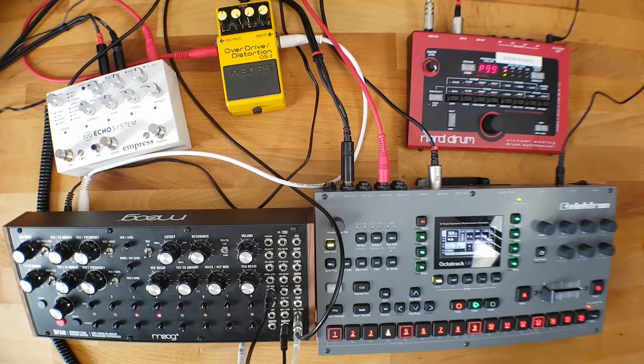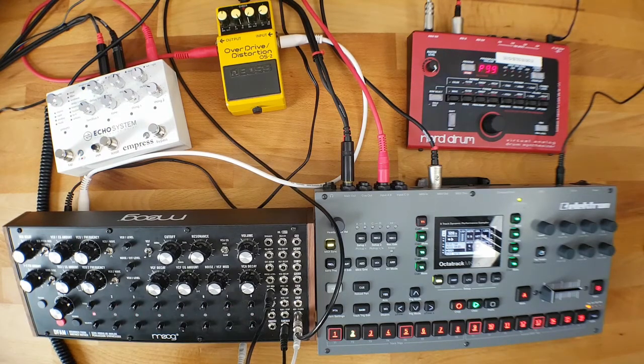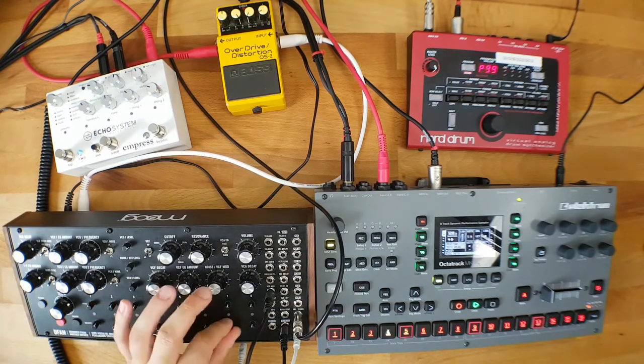So as you notice, you can only move the sequencer forward. You cannot skip any notes unless you, of course, turn the volume down all the way.